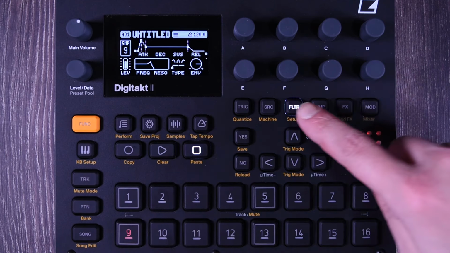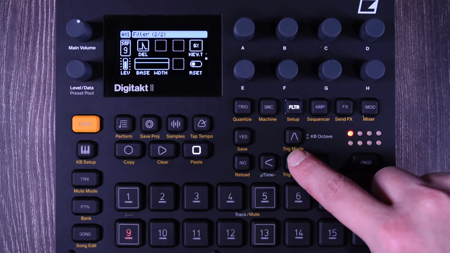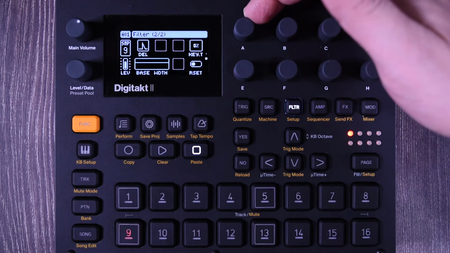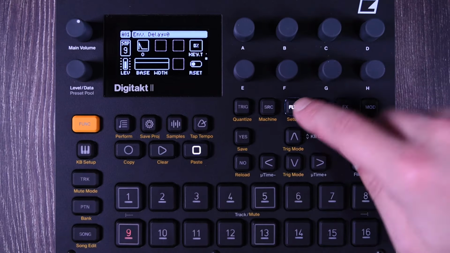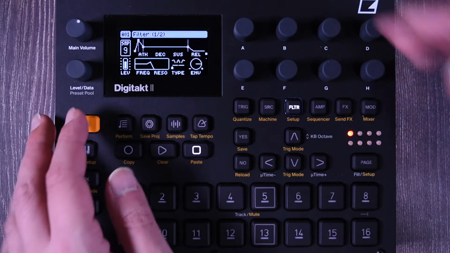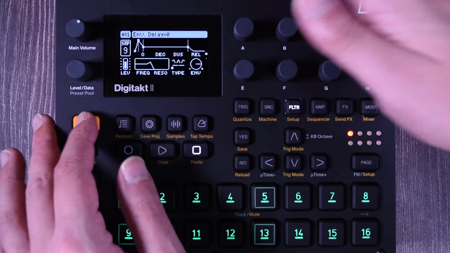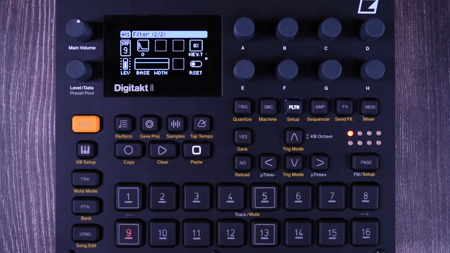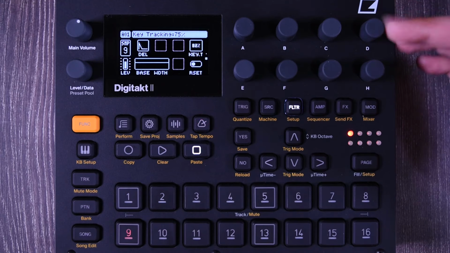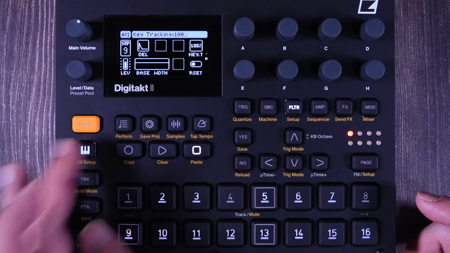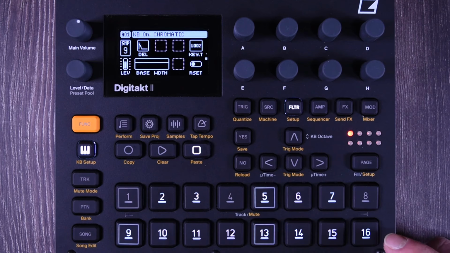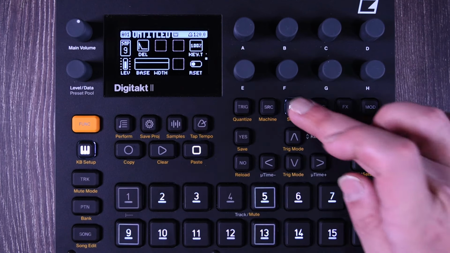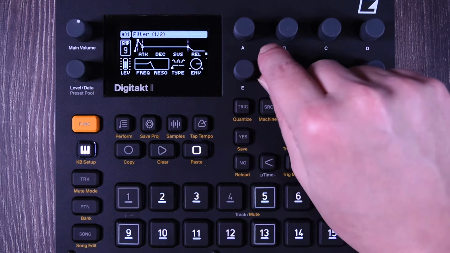So this is what it does, but when you go to the second page, notice that this is the delay. If I move it all the way down, it's the same thing as doing this. So you have it on the second page. And what else do you have on the second page? Well, you have key tracking. When you use the keyboard, all the higher keys are going to be a little bit brighter because this will scale the cutoff.